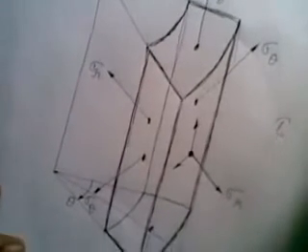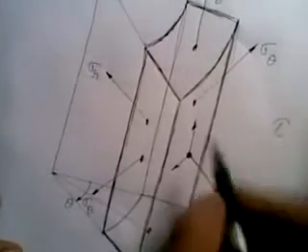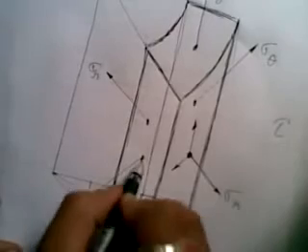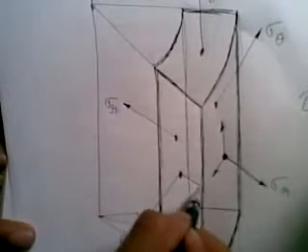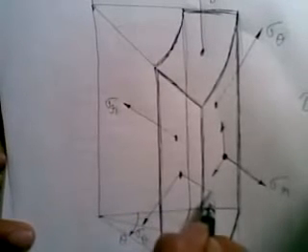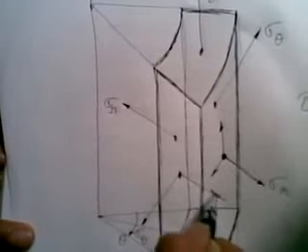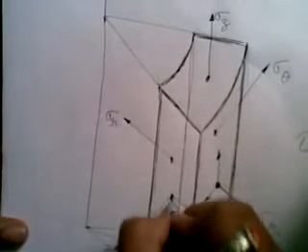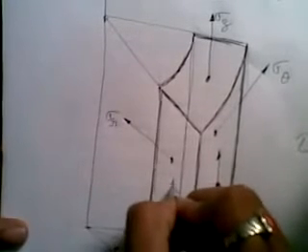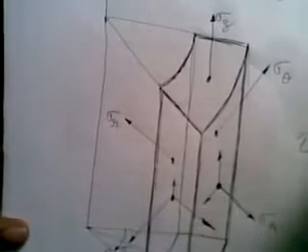Okay. Now, for this, the other two positive directions are, one is radially outward, like this, okay, and one is along the z direction.